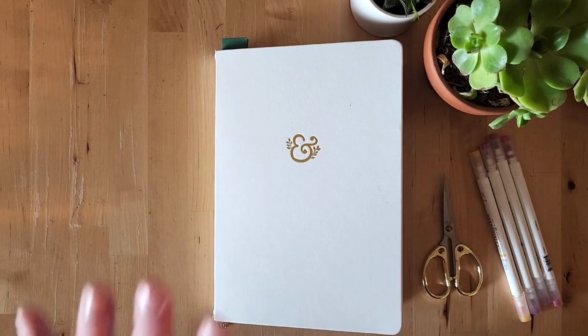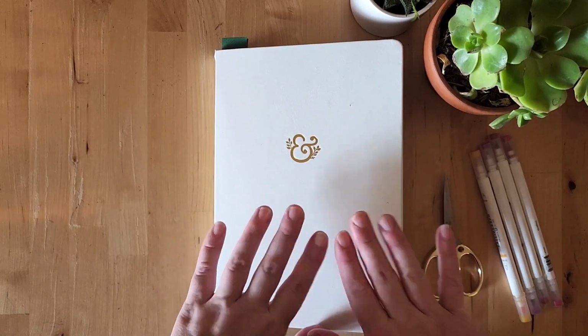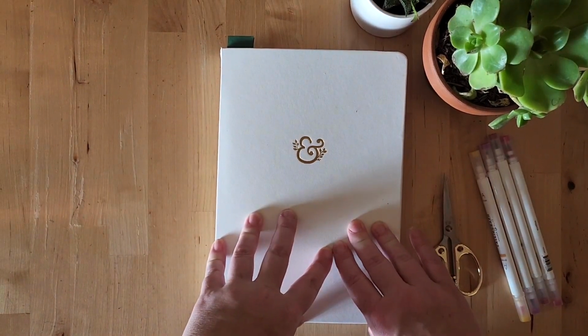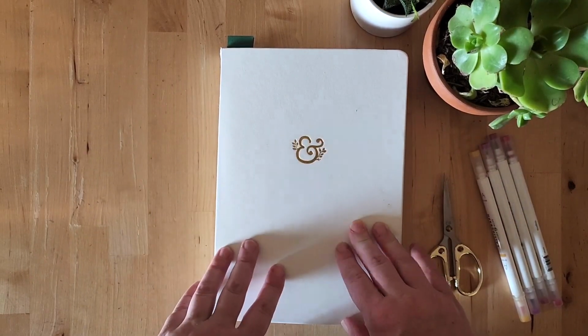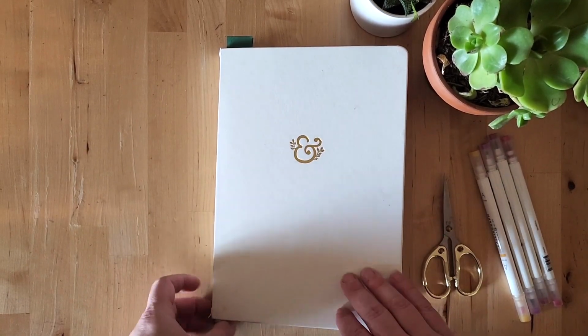Okay, so I'm going to go ahead and get started in showing you guys some examples from my memory bullet journal. This is a B5 size dot grid by Archer and Olive, obviously. So let's go ahead and take a look.